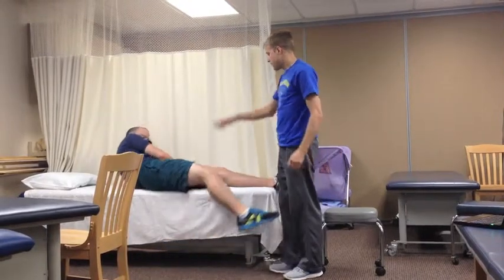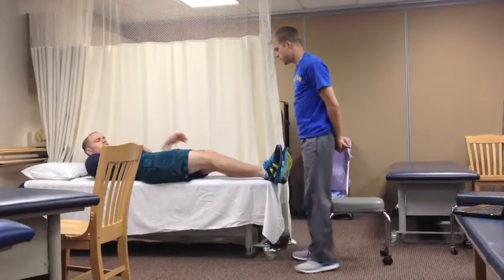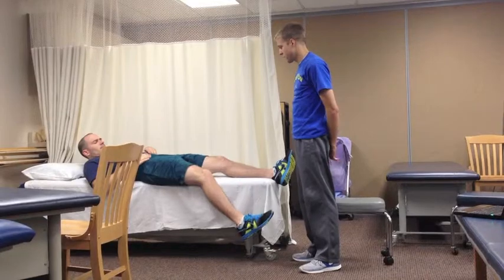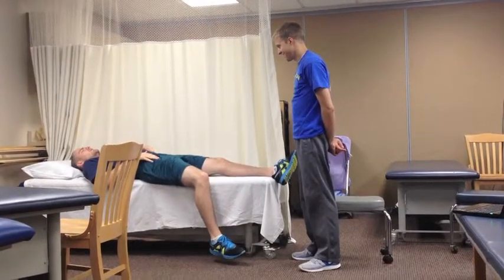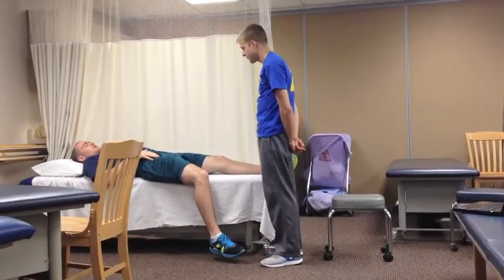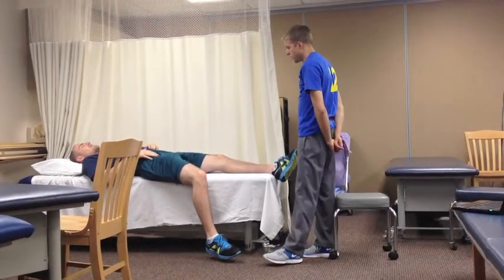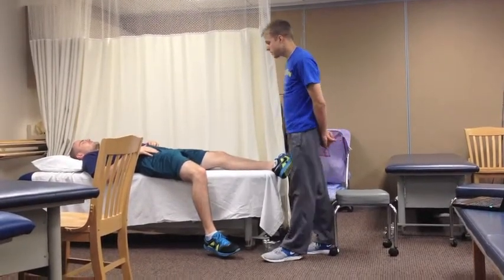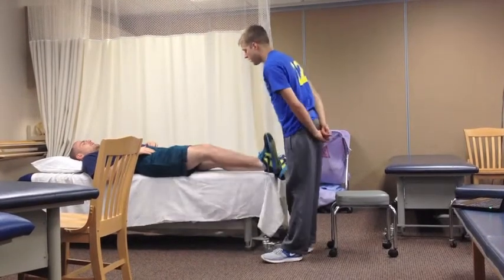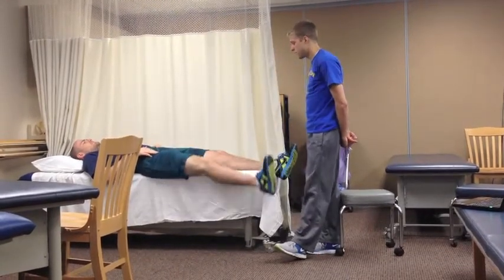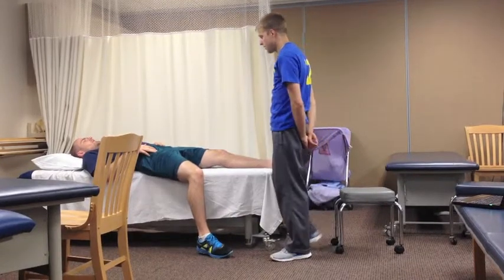And I want you to just let your leg hang off the edge of the table there until you feel a stretch in your groin area. How's that feel? I feel a good stretch. Okay. I want you to try to hold that for 20 seconds. And we're going to do that 5 times. And if you can, twice a day. And then remember to do that on both your right and left legs.